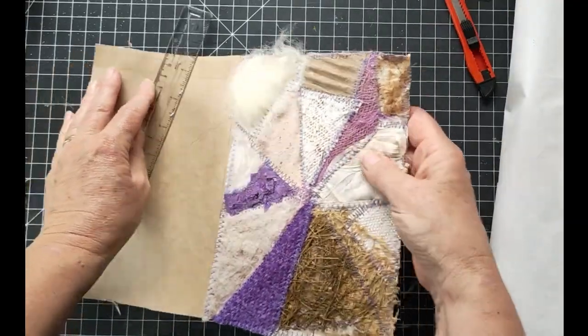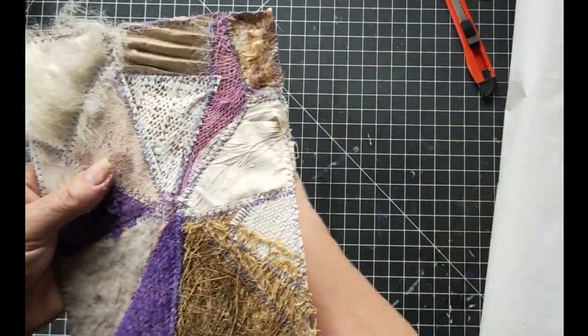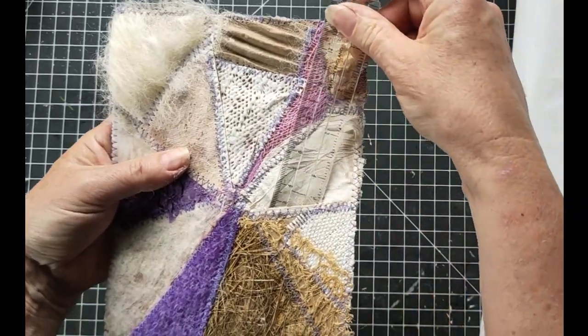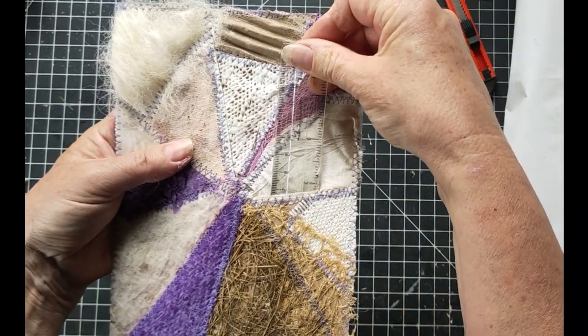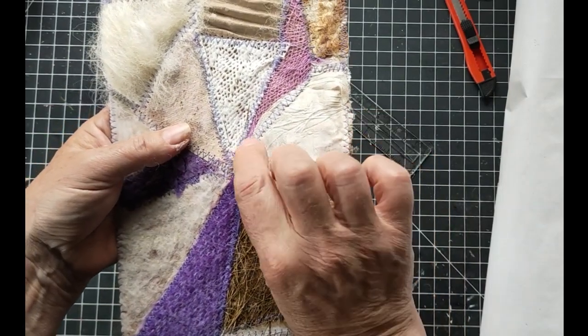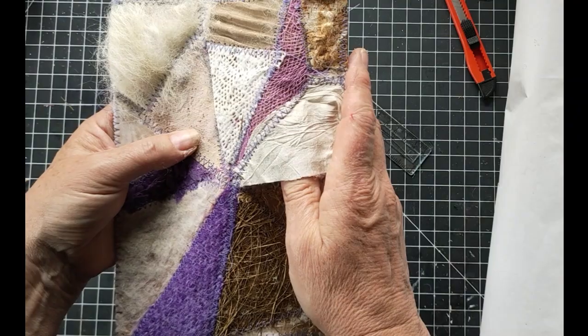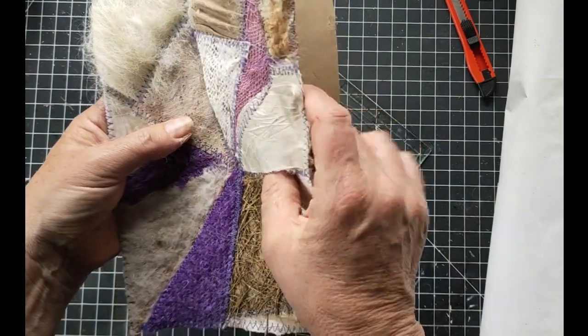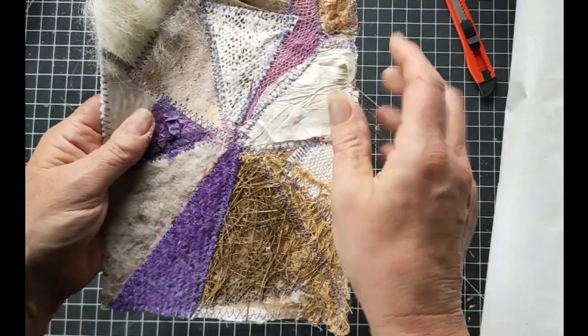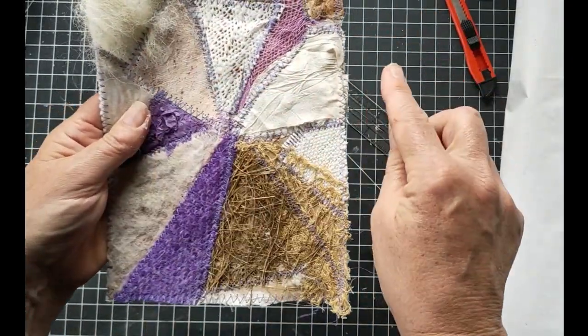There. So my theory is that I will make one pocket here and one pocket here, and in order to do that I'm going to finish these edges that I've just cut, and then I'm going to put the two together and stitch all the way round.